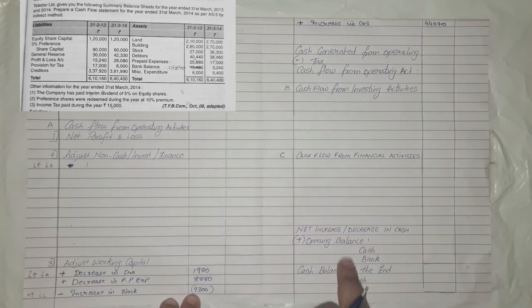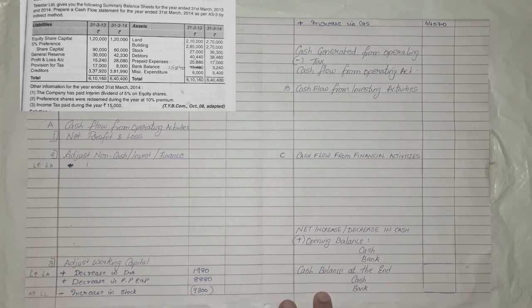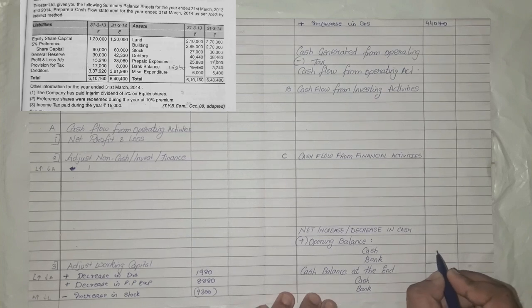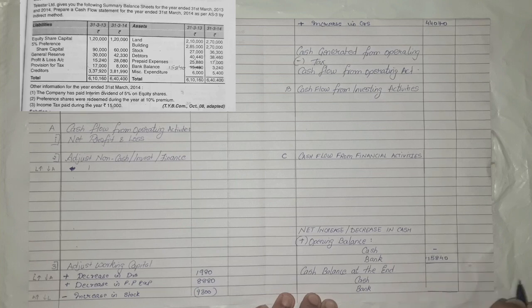Second, we note down the opening and closing balances of your cash. On the asset side is given bank balance 15,840. That's the opening balance and 3,240 is the closing balance. So under opening balance, they've only given you bank balance. So we note down, there is no cash balance. They're giving you only bank balance 15,840. So in the outer column also I write the same thing, 15,840.